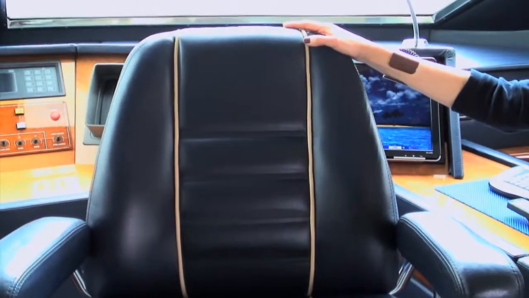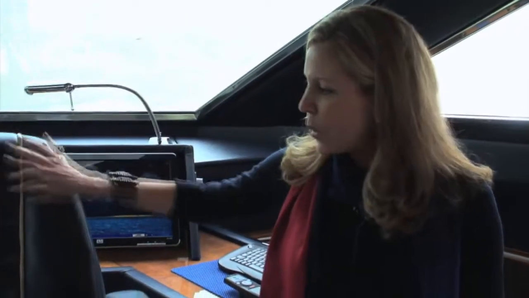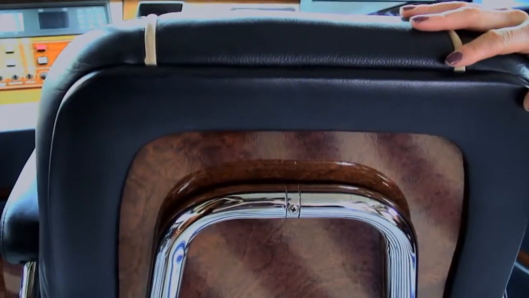Susan took the existing captain's chairs that were also in the hideous forest green and decided they should be in the nautical blue with the white piping. She also enhanced them with the panel going down the back to make them look like the really beautiful chairs that they are and they should be.